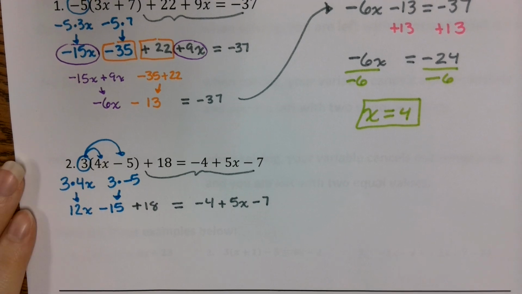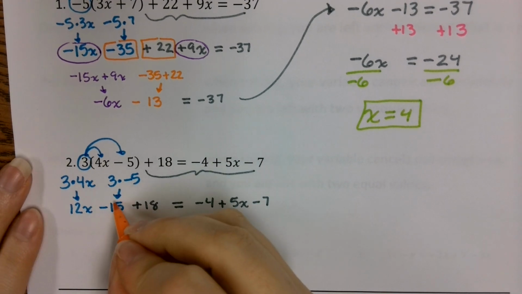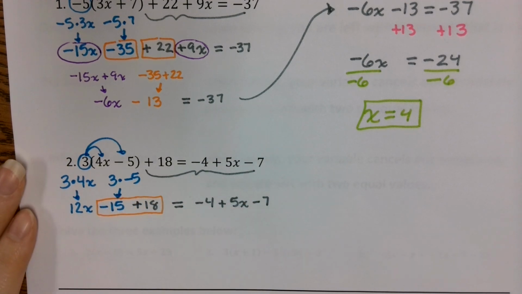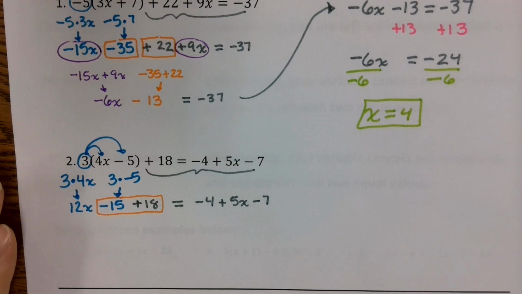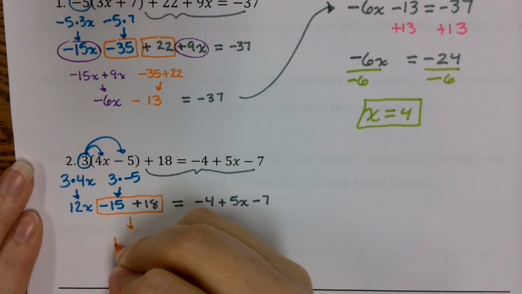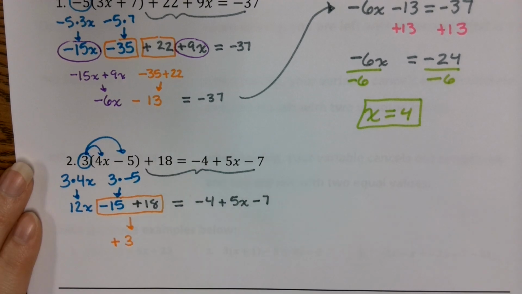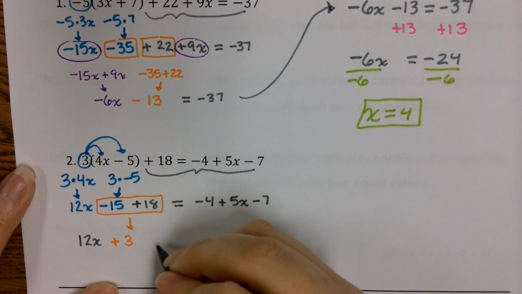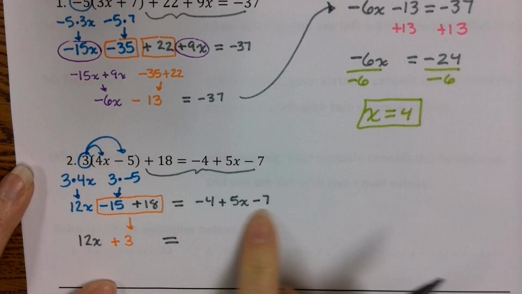Very good. Negative 15 and positive 18 can get combined together. They are on the same side. So when we combine that together, that's going to come out to a positive 3. So I now have 12x plus 3 equals, what about on the right side?